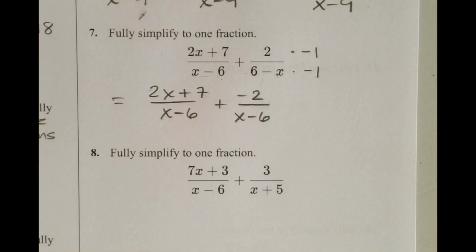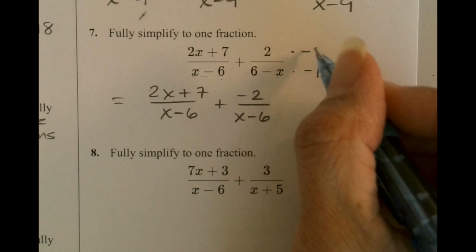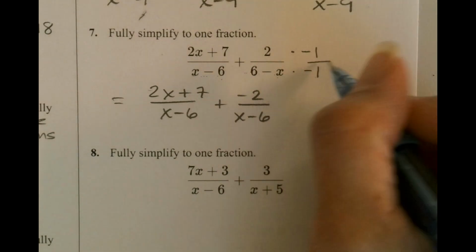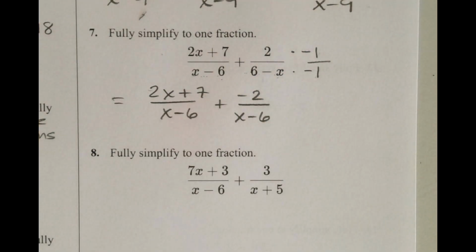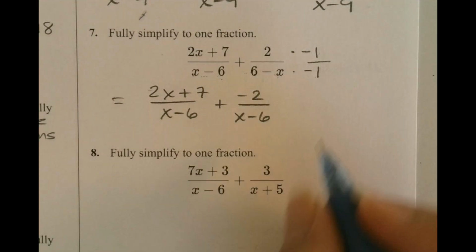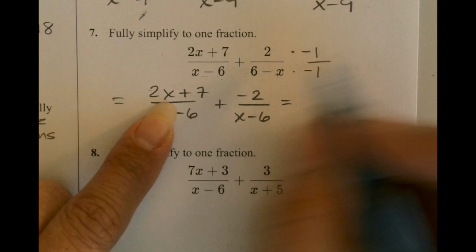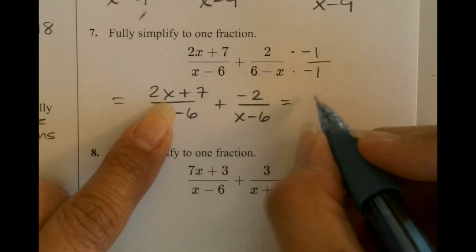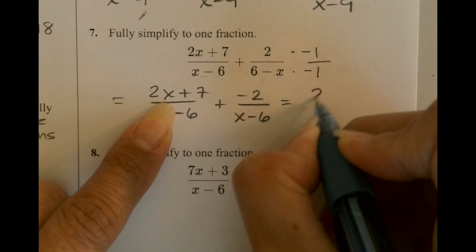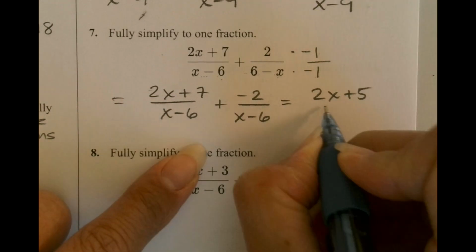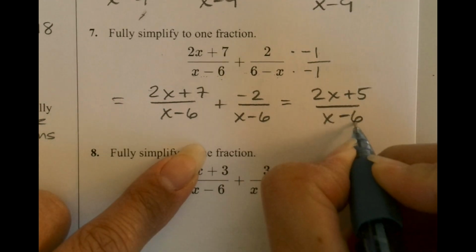Okay. Multiplying top and bottom by negative 1 is in essence multiplying by a positive 1. You're multiplying by a number to force it to change. All right, so very good, Gray. So 2x plus 7 minus 2 is going to be 2x plus 5 over the x minus 6. Okay?